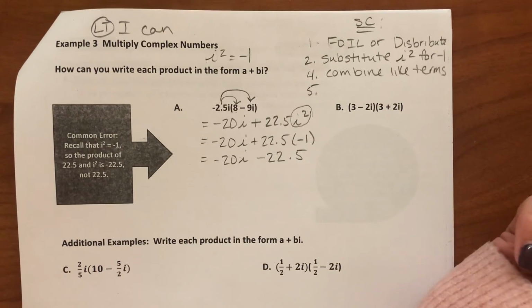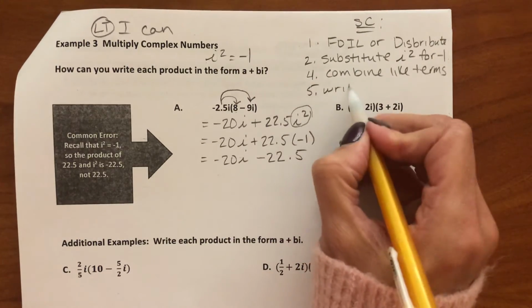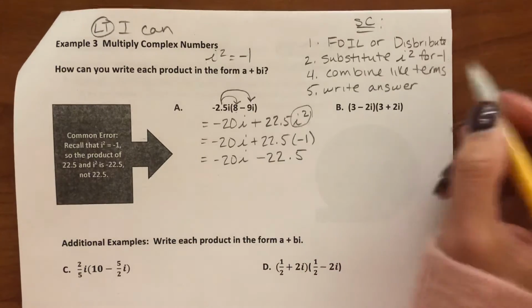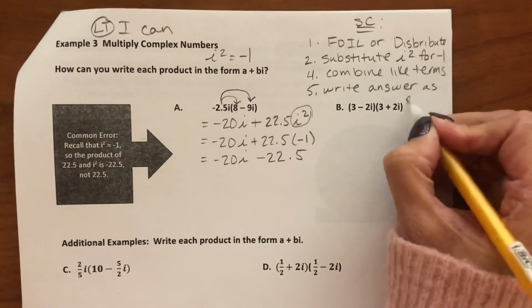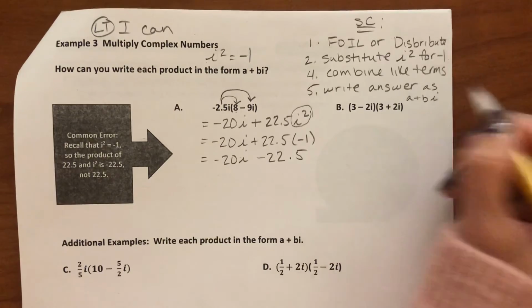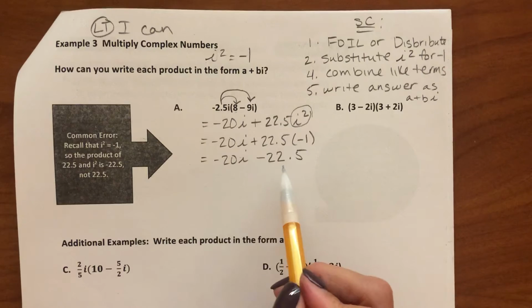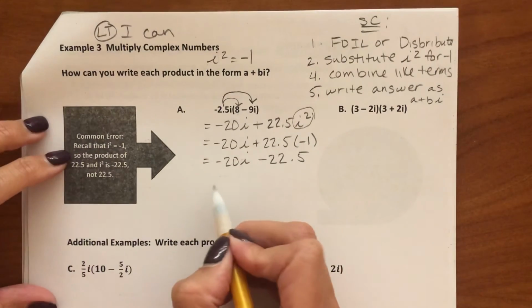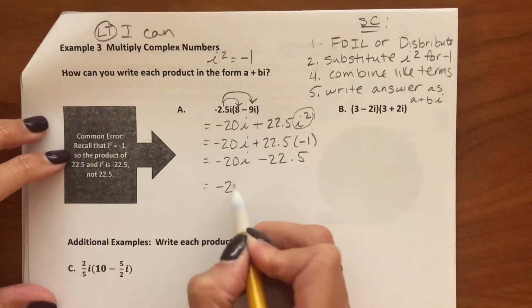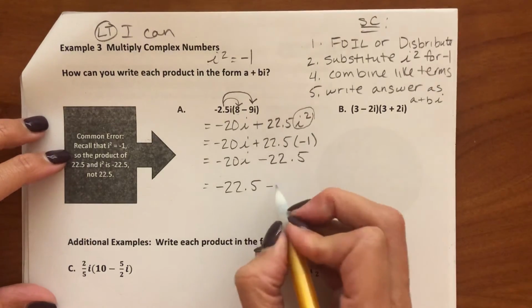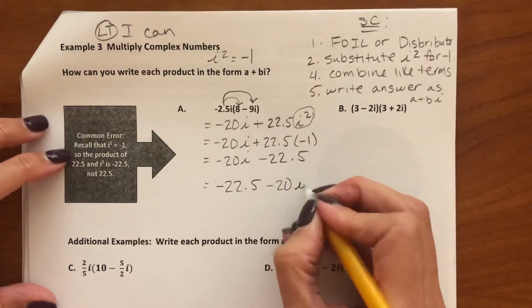So then I'm ready to write my answer. So I'll write my answer in standard form. So that's the a + bi form. So a is the real number. So my real number in this is negative 22.5. So that needs to come first. And then the imaginary number comes behind it.